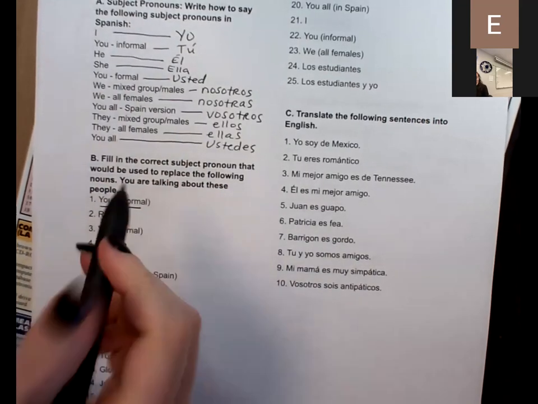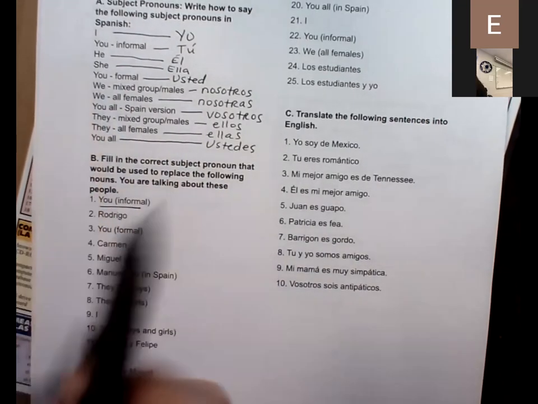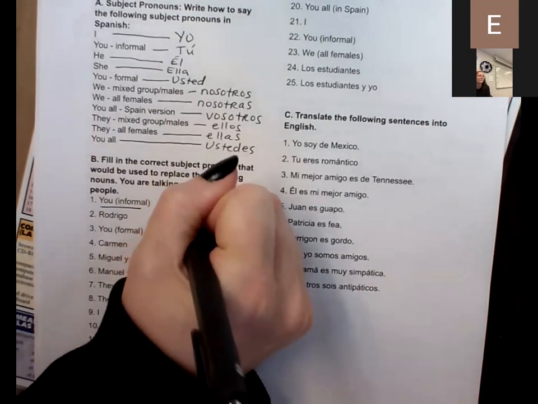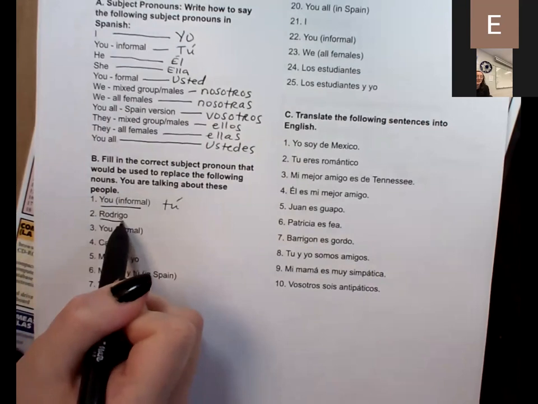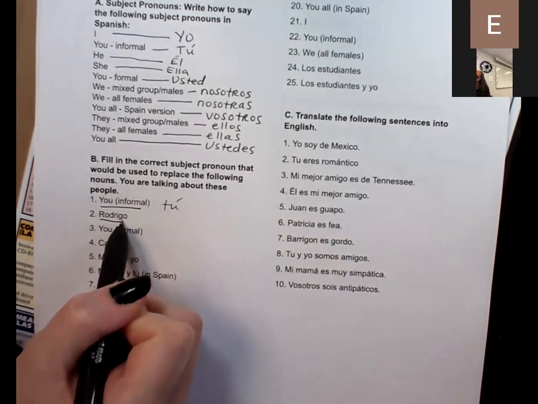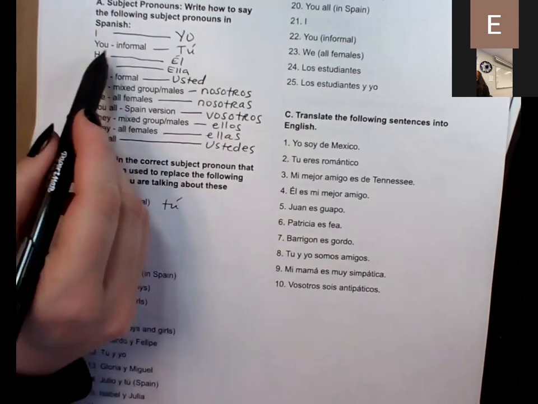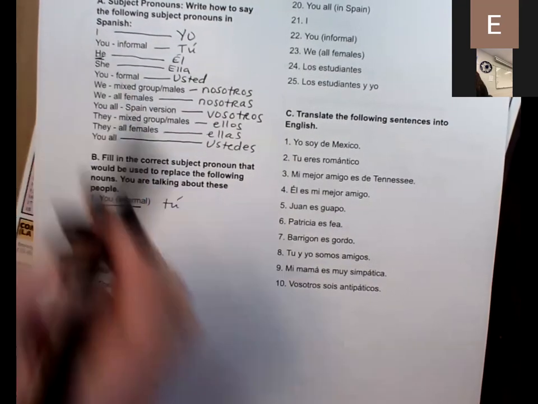To say you informal, we would look up into part A, and we would see that that is tú. Rodrigo, we would have to think in English. It's a single man, so that would be interchangeable with he, or él.